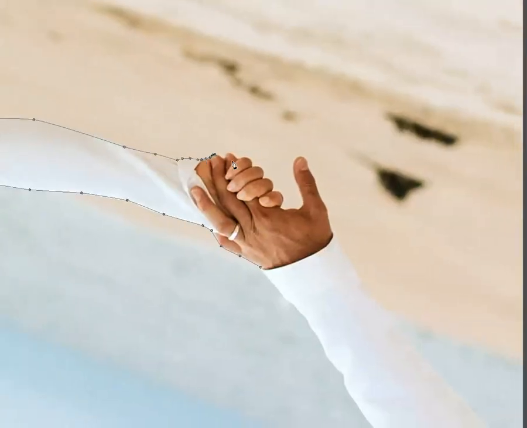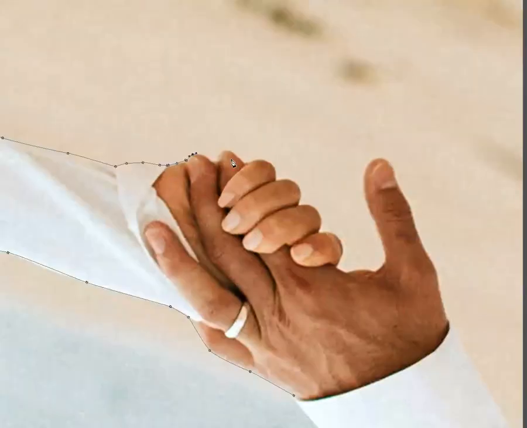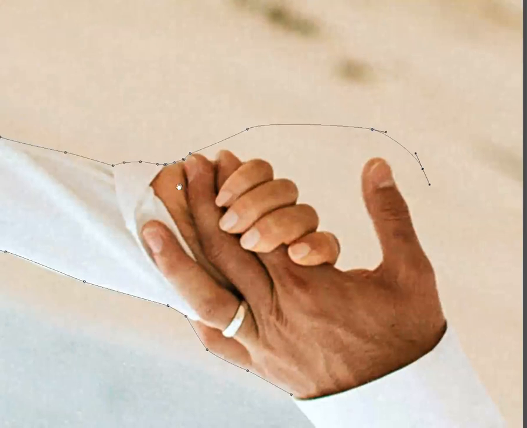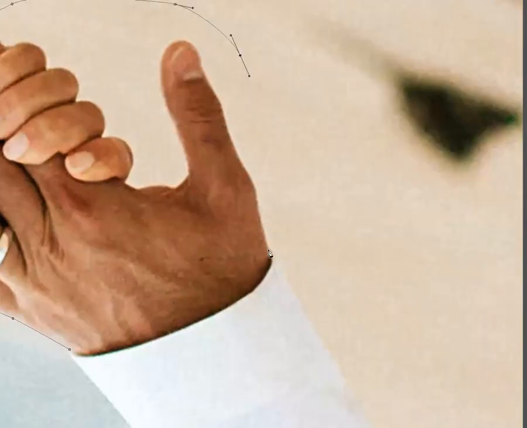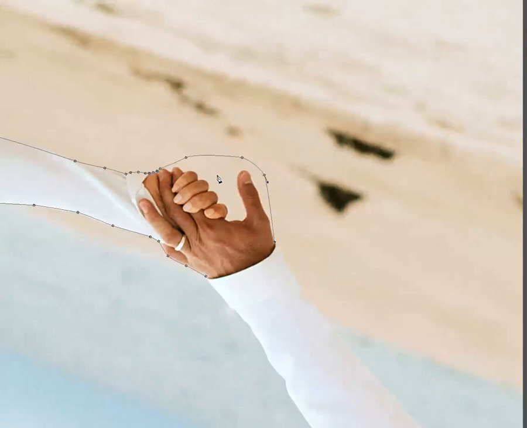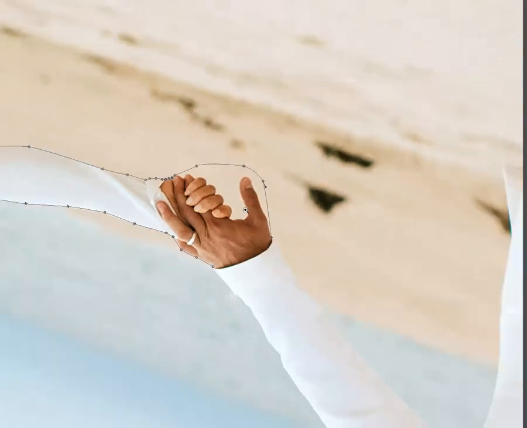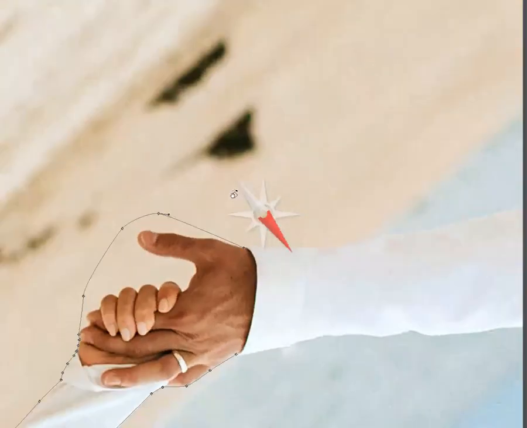Here I feel there is a good contrast between the background and the foreground, so I'll go around like this. You don't have to cut everything here and then start here again. This portion we can delete using the magic wand. Okay, so that I'm excluding. You have to be smart enough to identify which area we can use the pen tool for and which not, so you can save your time.